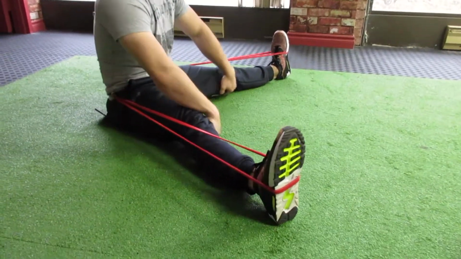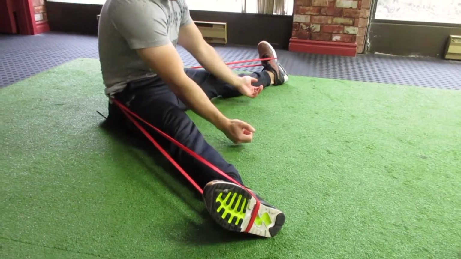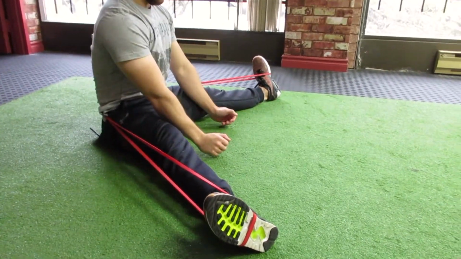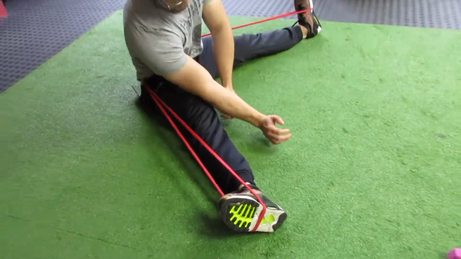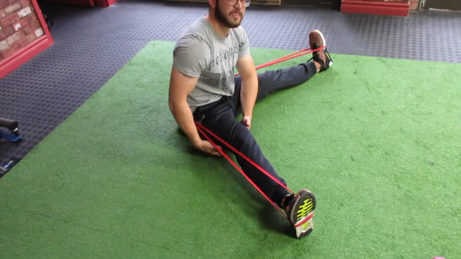So now what I want you to do, take your foot, take the tips of your toes and point them out. Yeah. So now take your chest and point it to your right foot. Where do you feel that? More on the outside. More on the outside, okay?